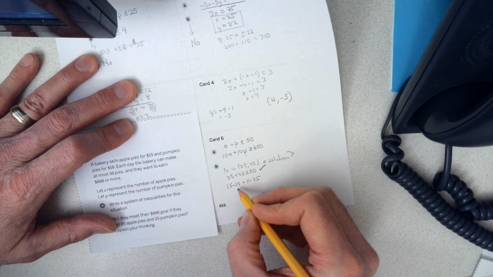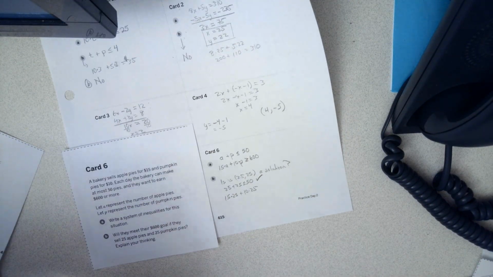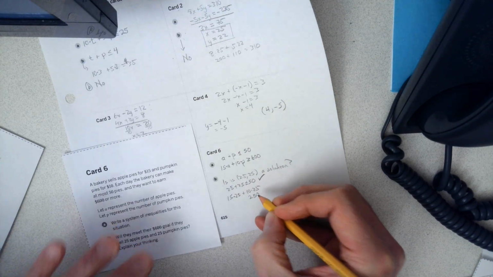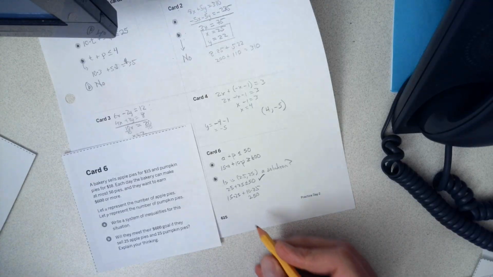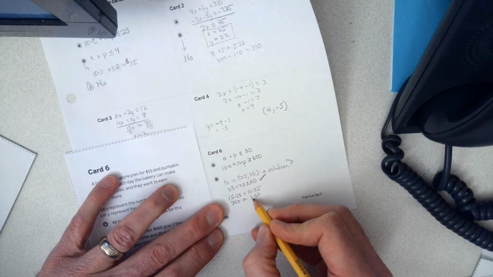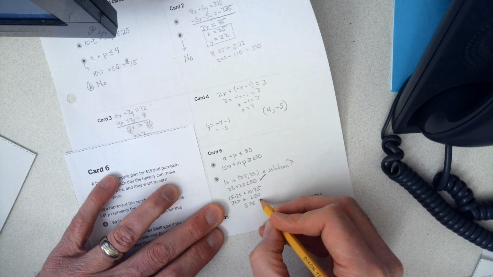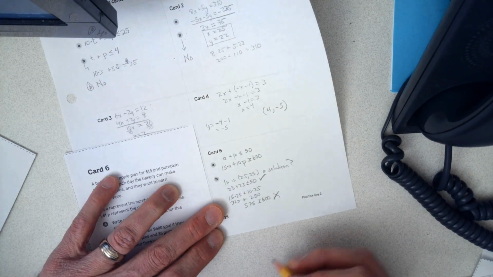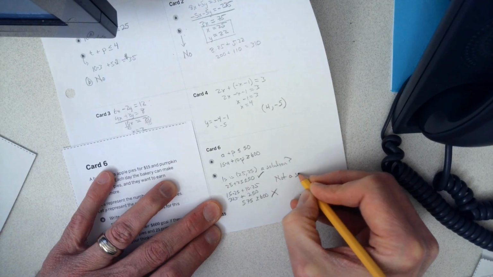Get my calculator just to make sure. I know this part's going to be 250 for that. 15 times 25, yeah, 375 plus 250 is 625. If I'm asking if that is greater than or equal to 600, it is, so this is a solution.